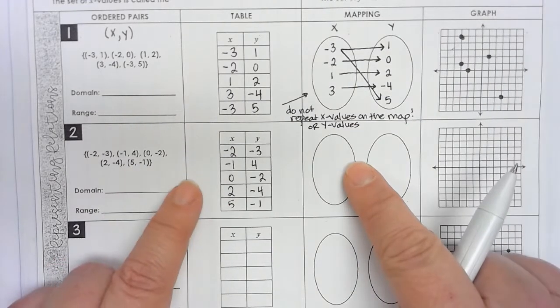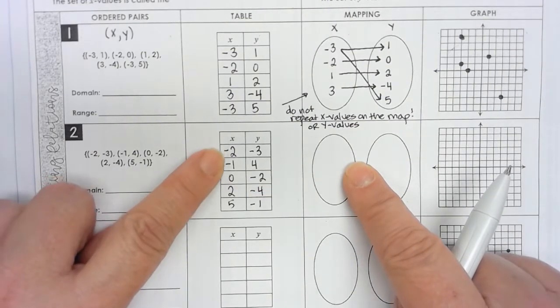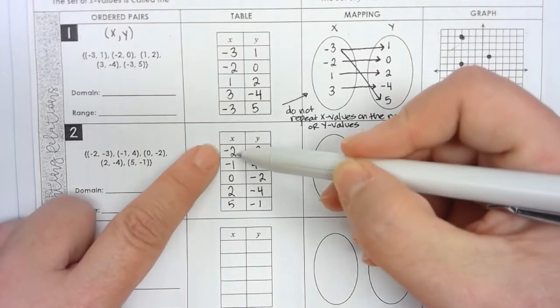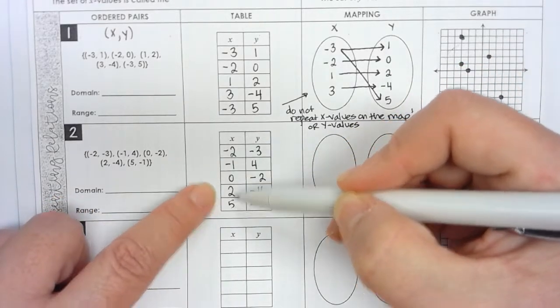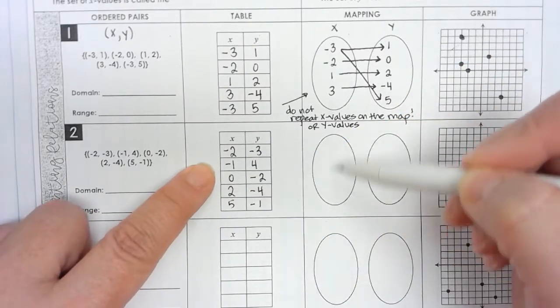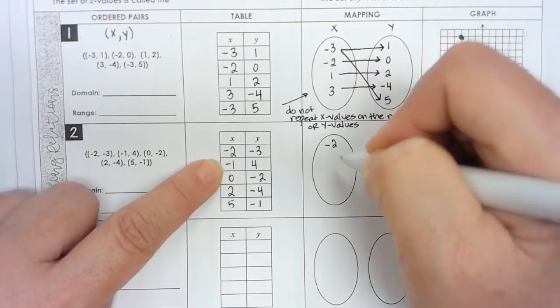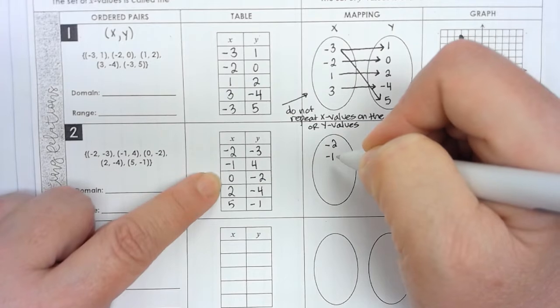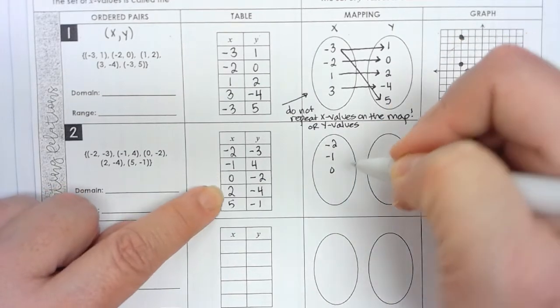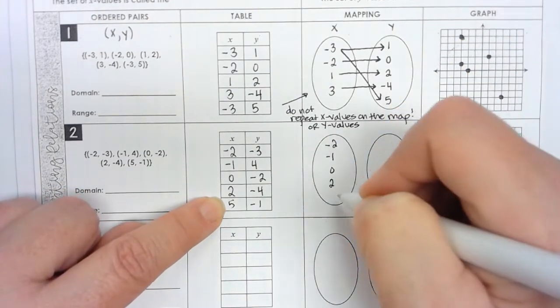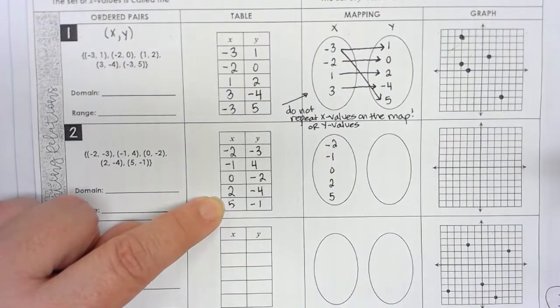Now for my map, I'm going to list my x values, and if I look at the list here, none of them are repeated, so I need to fit all 5 of these in this oval. So -2, -1, 0, 2, 5.